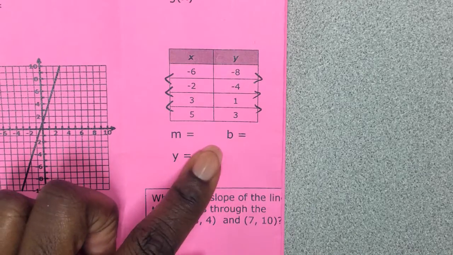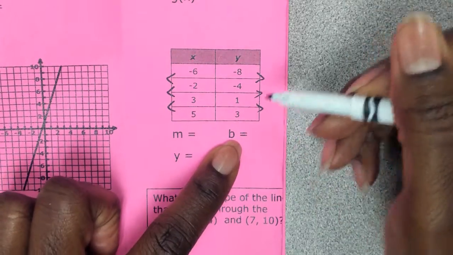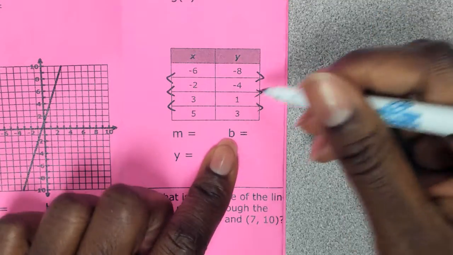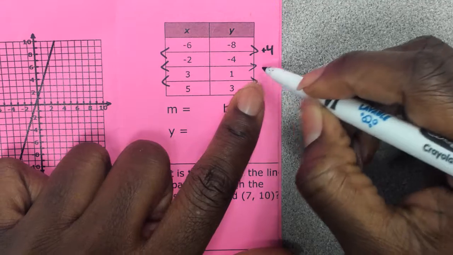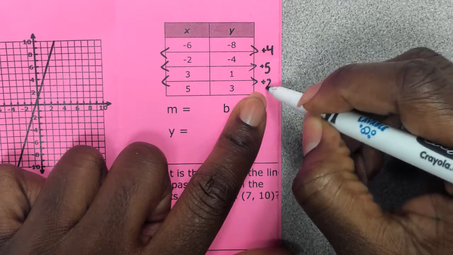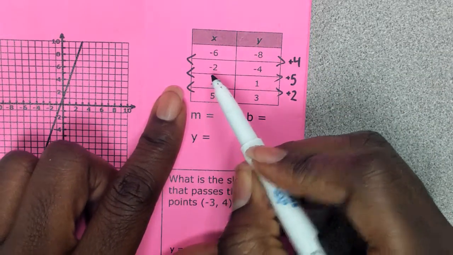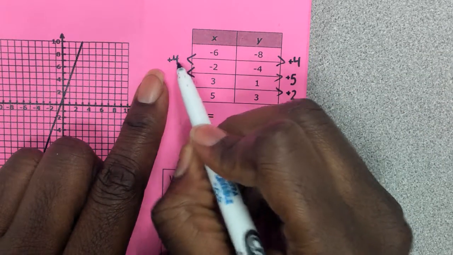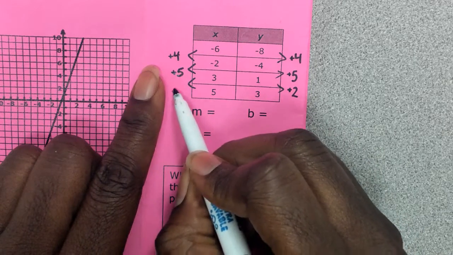And on this one right here, we're trying to get from -8 all the way to 4. So that's not too far actually. So from -8 to 4, we are adding 4. From -4 to 1, we added 5. From 1 to 3, we added 2. Then over here, from -6 to 2, add 4. From -2 to 3, add 5. From 3 to 5, add 2.